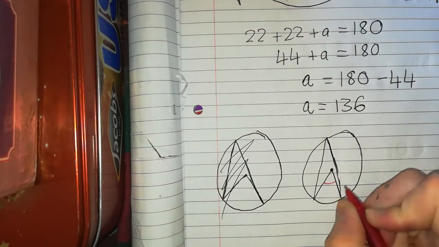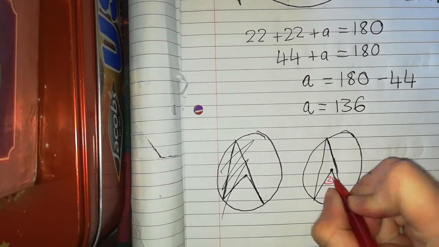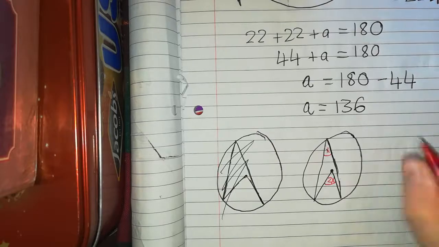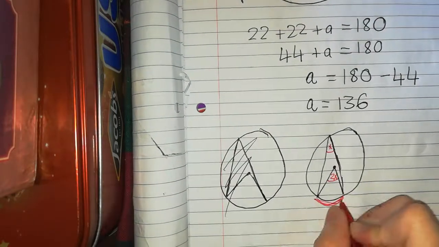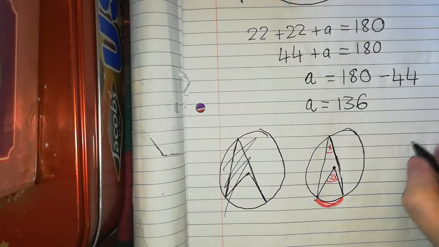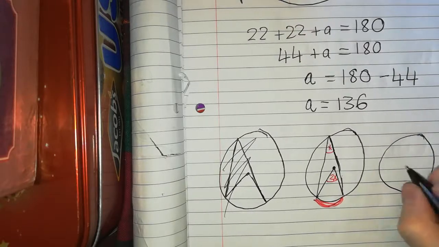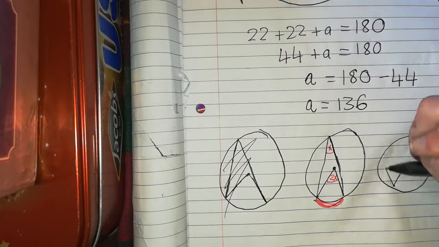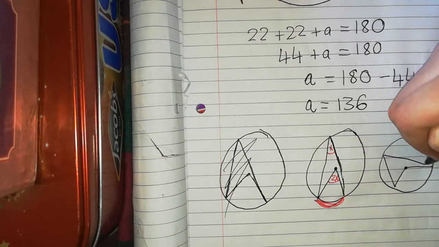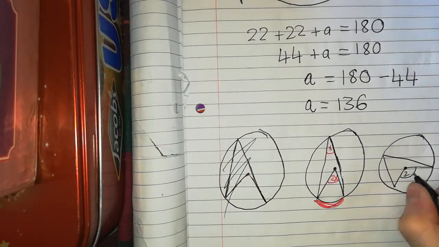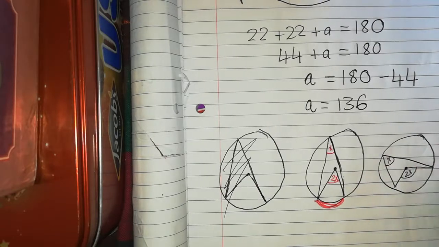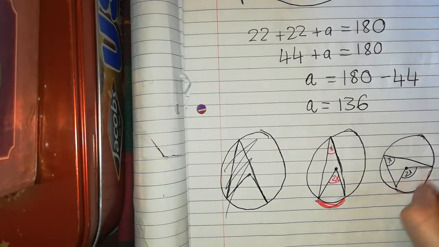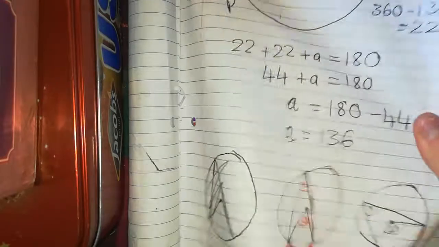The angle at the center of the circle is always twice the angle at the circumference, as long as they're standing on the same arc. So say this is my angle at the center, and this is my angle at the circumference. This angle is double whatever this angle is. They just have to be standing on the same arc.